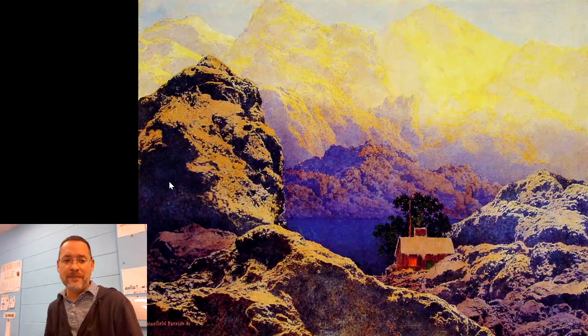Again, the same thing happens. The rocks that are close have lots of detail, and as they get farther away, they start to lose some of their richness of color. They start to lose some of their detail. And when you get way back here to the mountains, you're only seeing a couple of colors really in those mountains that are reflecting the sun's light. That's why they're yellow.